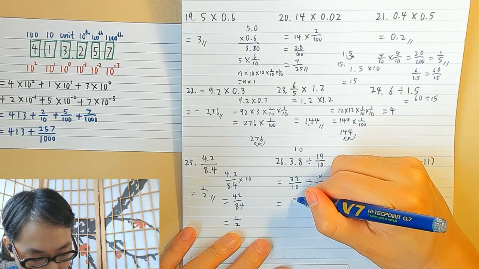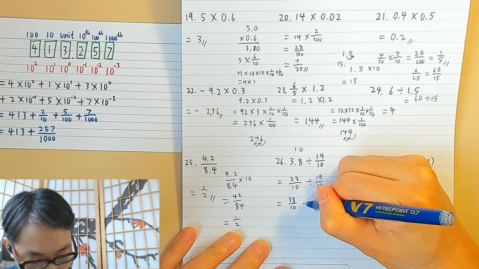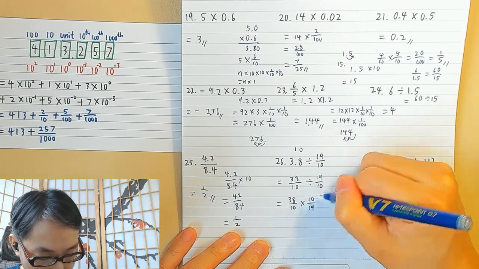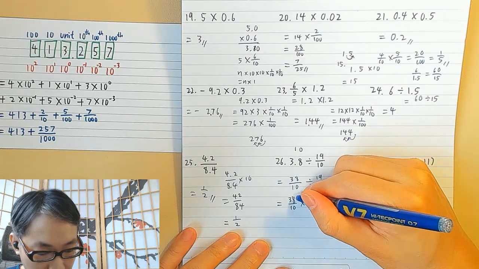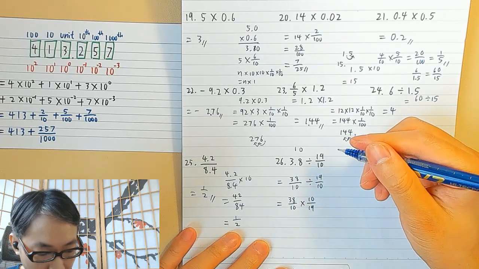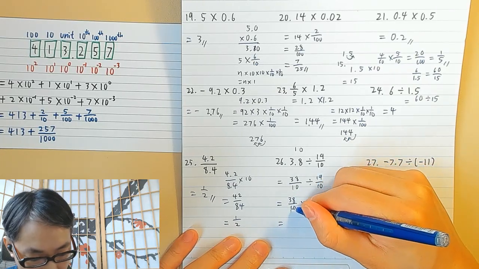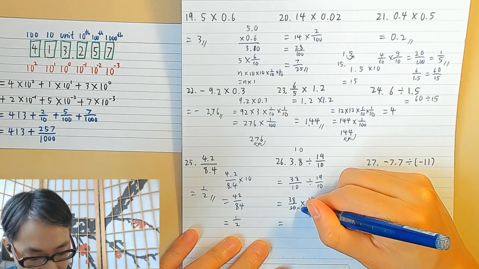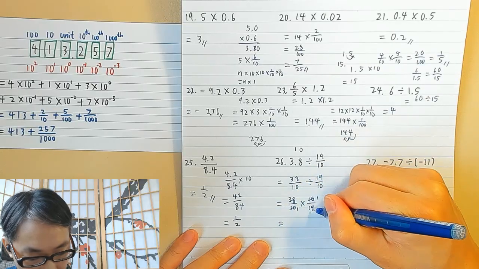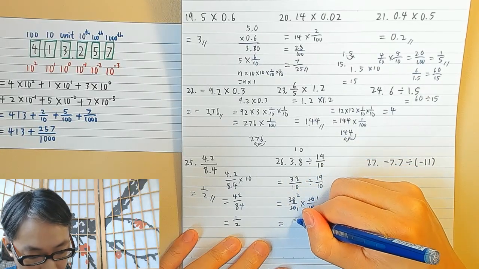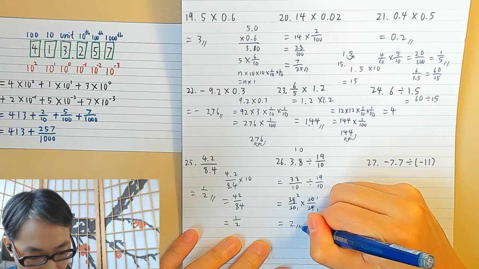This is equal to 38 over 10 times 10 over 19. Both of these 10s can be cancelled. 38 and 19 are both divisible by 19, giving 2 and 1. What's left behind is the 2.